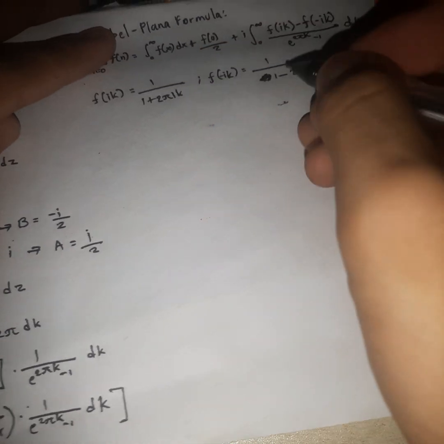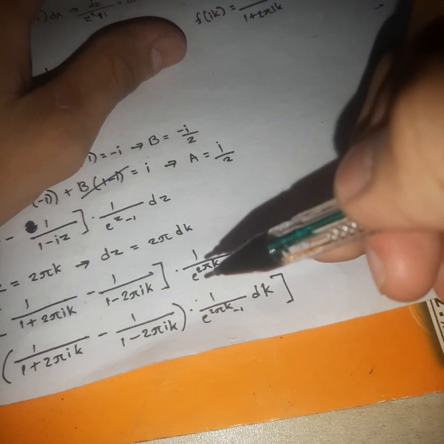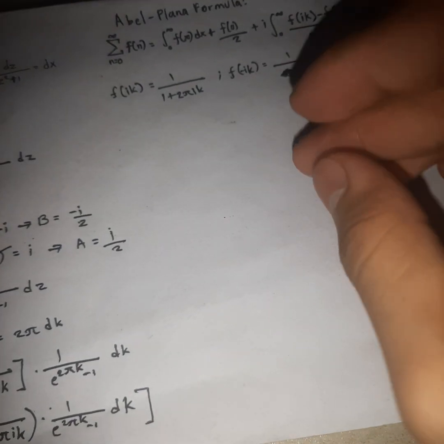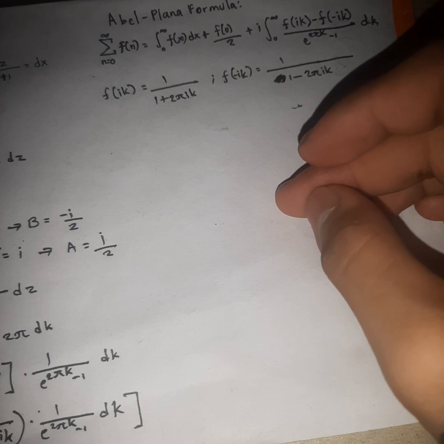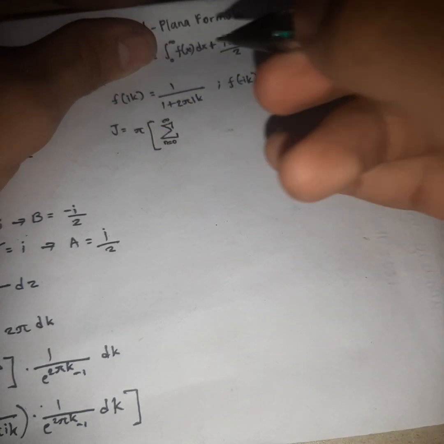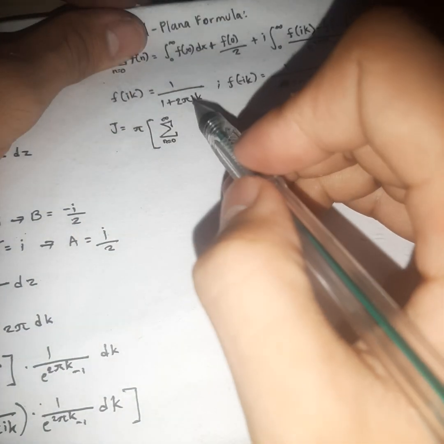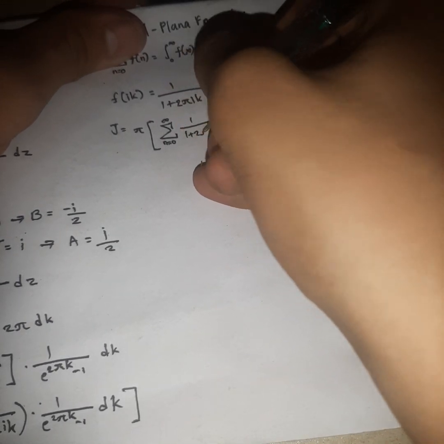So now notice we can use the Abel-Plana formula on this integral, and if you use this, our integral would look like this: J is equal to pi times the sum from n equal to 0 to infinity. For our f of n, we will just change this ik to n, so f of n will be 1 over 1 plus 2 pi n.